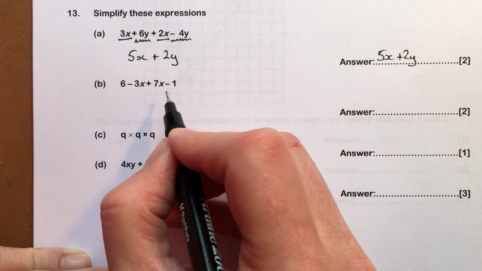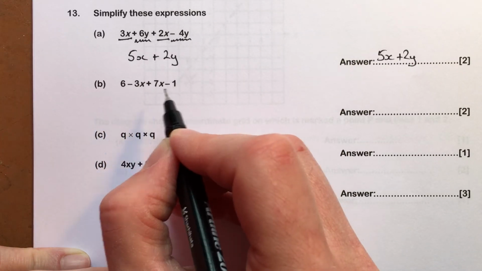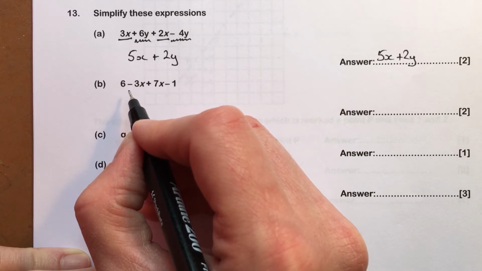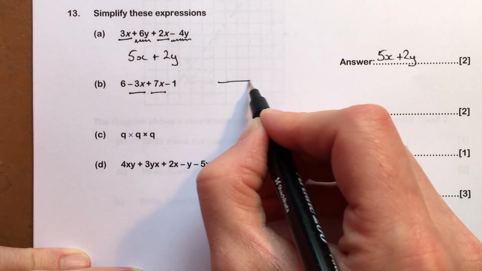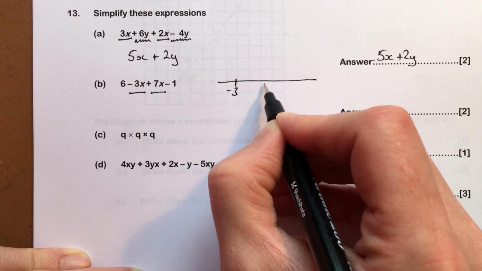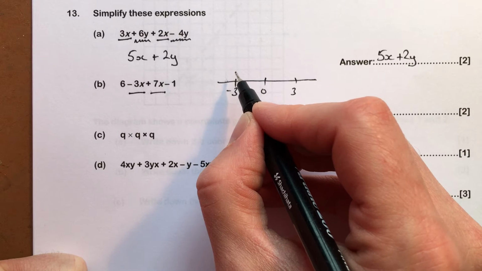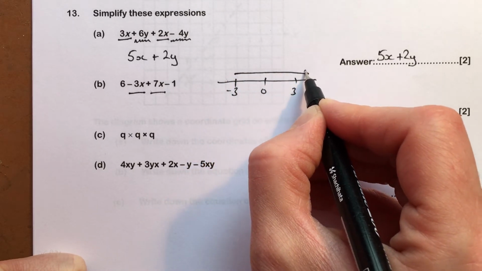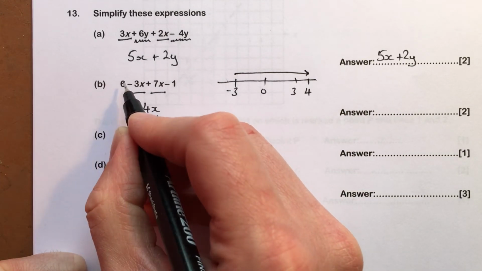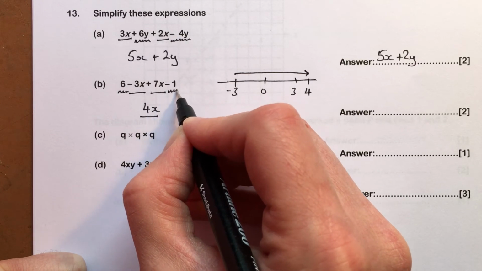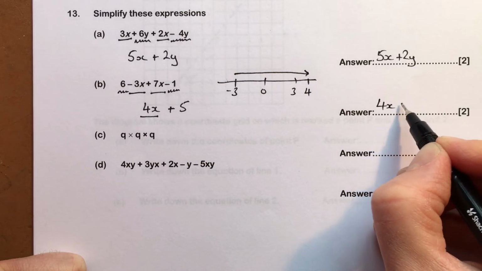Over here we've got some numbers and some variables. Can't mix these things together, okay? So I'm going to treat my numbers separately from the x's. But be careful, look, minus 3x is where I start, add on 7x. So like that number line we had earlier, minus 3, let's call that 0, let's call that 3. If I'm at minus 3 lots of x and I add on 7 lots of x, I'm going this way to a final answer of 4 lots of x. So altogether that gives me 4x, and then I've got my 6, from which I need to take away 1. 6 take away 1 is 5. Final answer, 4x plus 5.